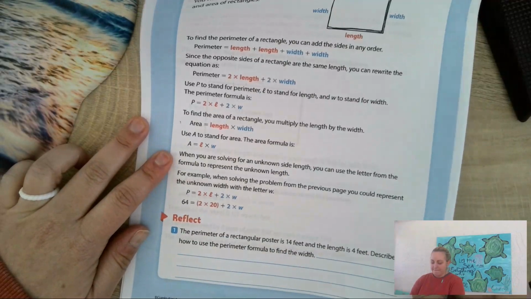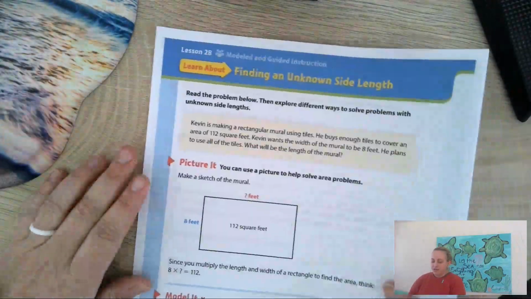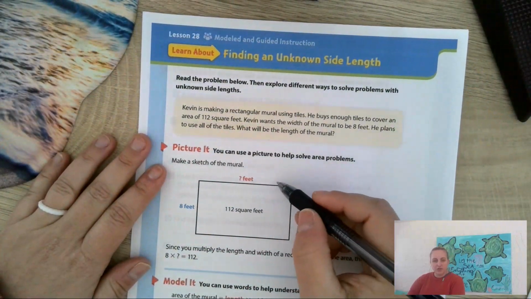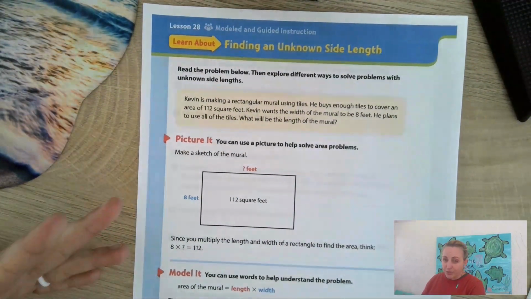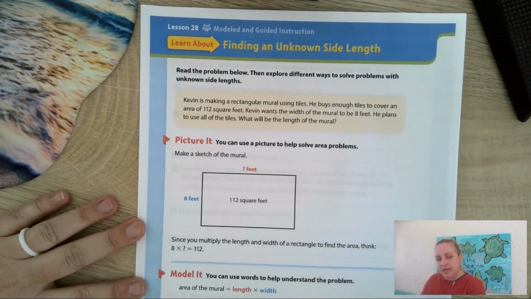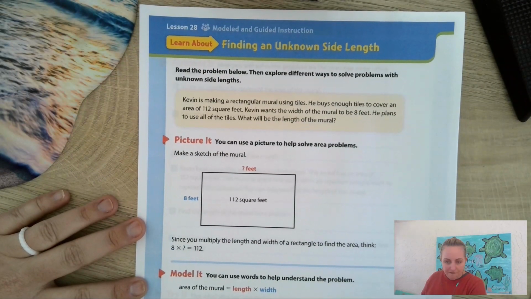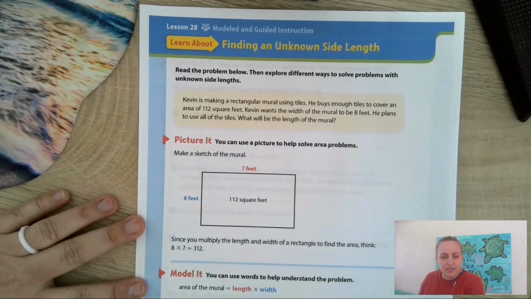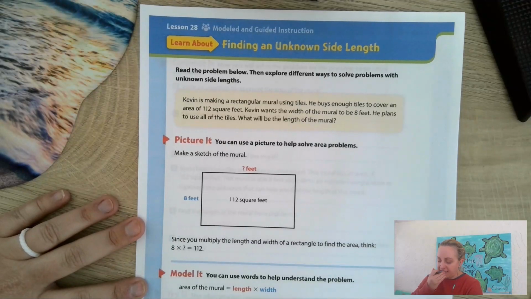Okay? All right. Here we have another example. We're going to find an unknown side. That's usually what you see questions about when it comes to area and perimeter, so I did want to mention that. That's pretty common where we're finding an unknown side. So this is something that you're going to definitely want to be able to practice.